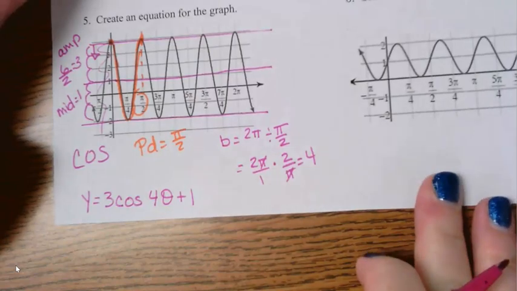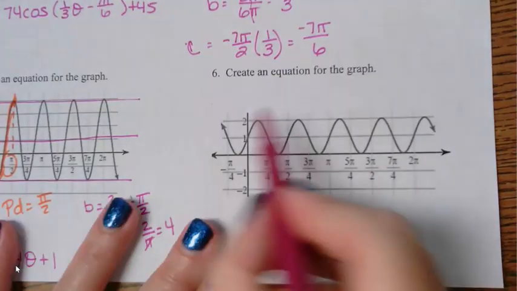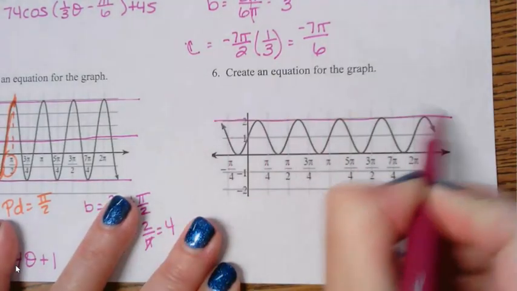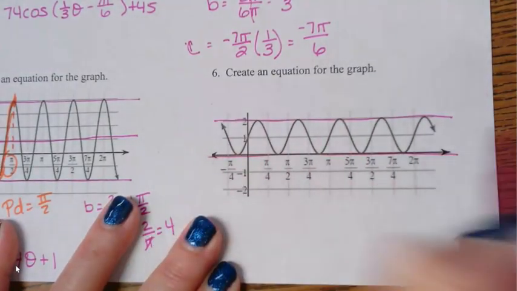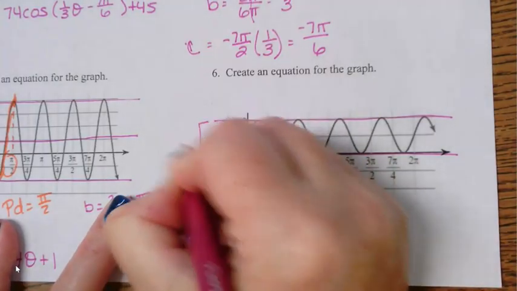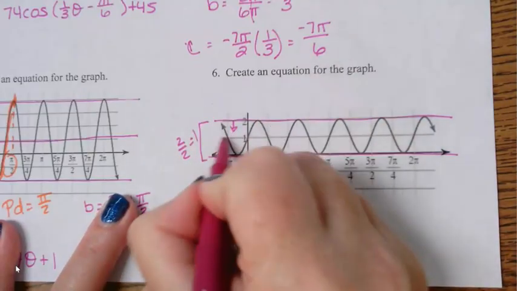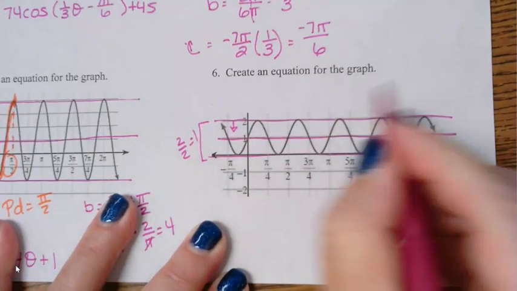Okay, so let's try this one over here. So draw a line. Again, we're going to repeat the same thing. Top and bottom. The difference is 2. Divide by 2 and we get 1. So go down 1. We have our midline.